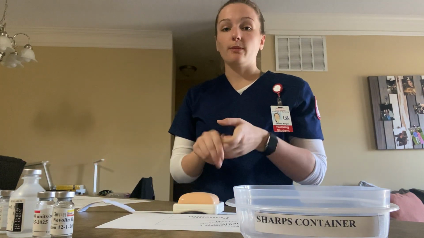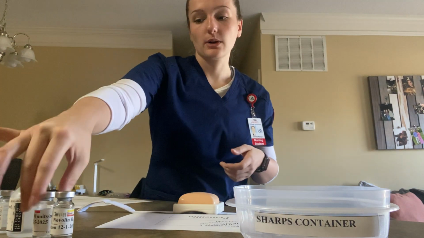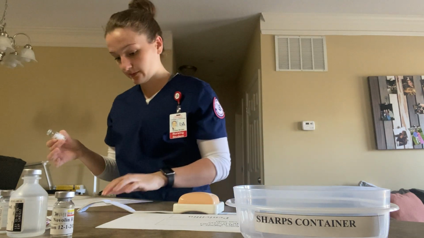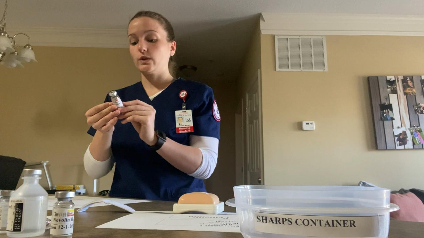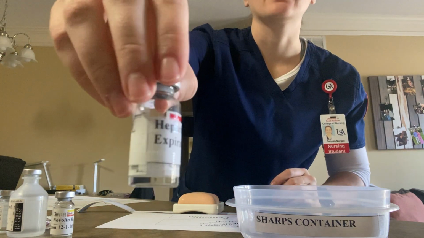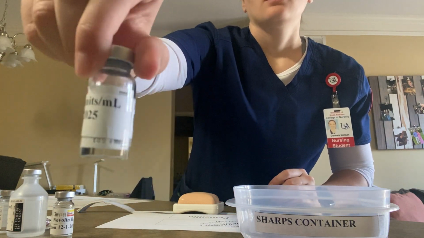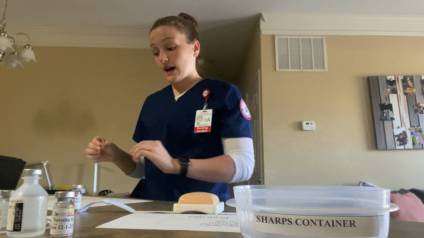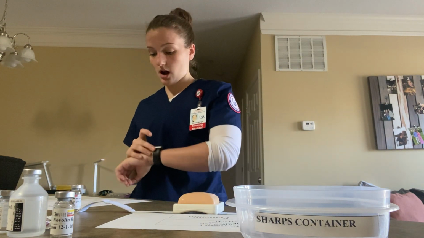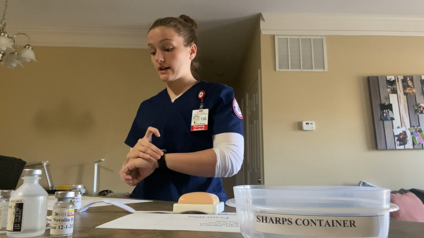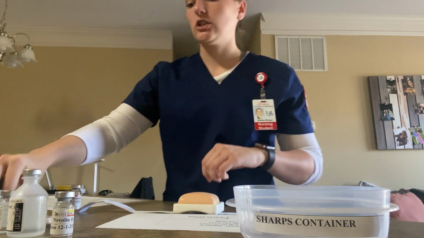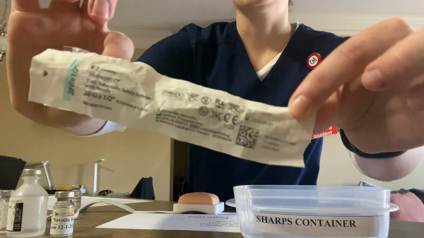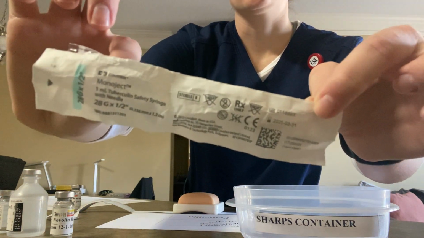So next, I will perform hand hygiene and select the appropriate medication, which is heparin. The expiration date is 12/5/2025, so it is not expired. Then I would verify the time. Patient has not received the medication within the last 12 hours, and I would select the correct syringe for a subcutaneous injection, which is the tuberculin syringe, since we're administering heparin.